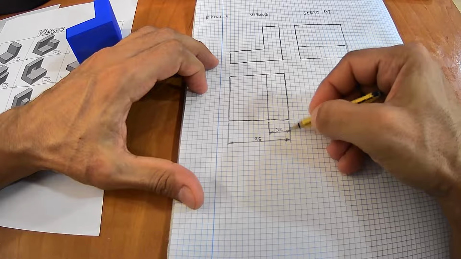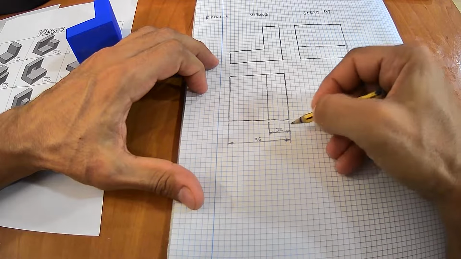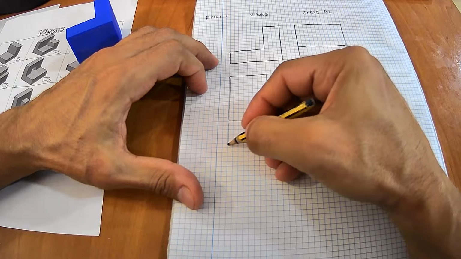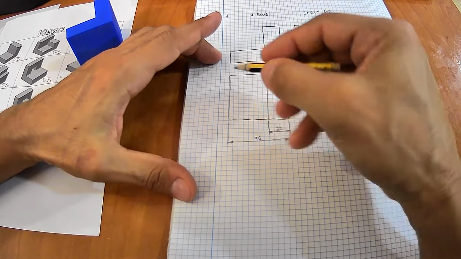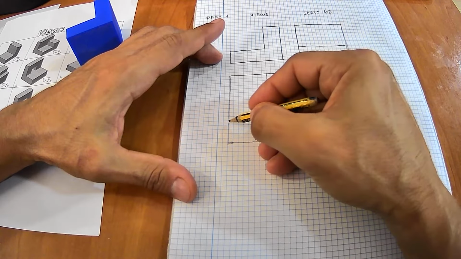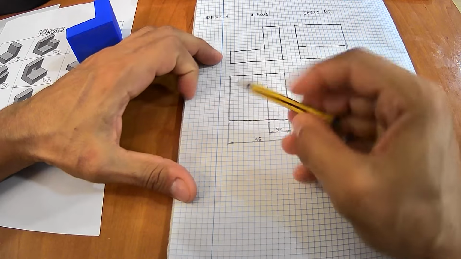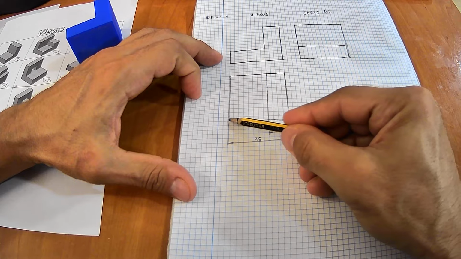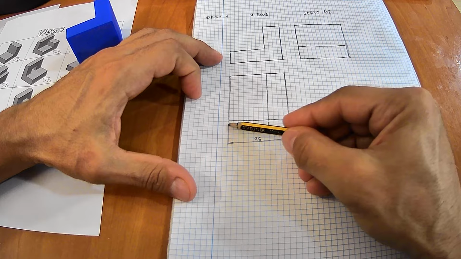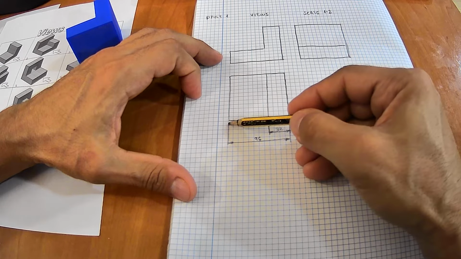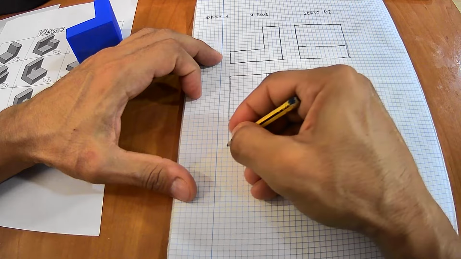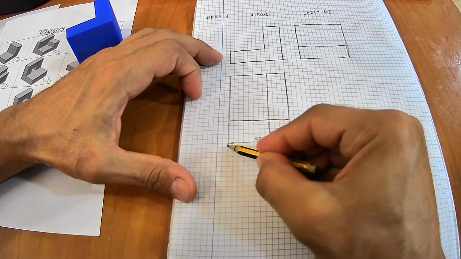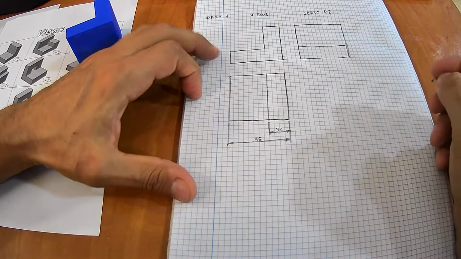These lines are called extension lines. This extension line, or an extension line generally speaking, must start here, 2 millimeters beyond the part, beyond the view. You have to extend the line 2 millimeters beyond the dimension line.